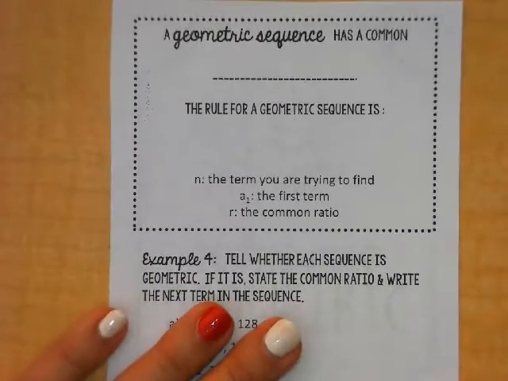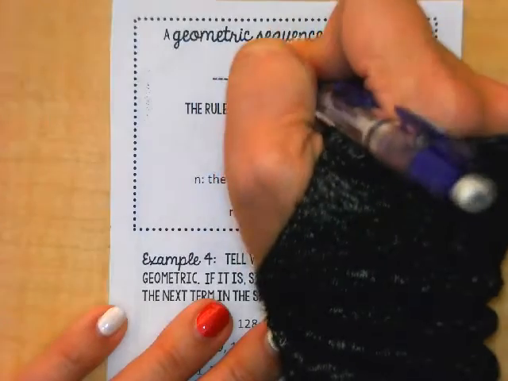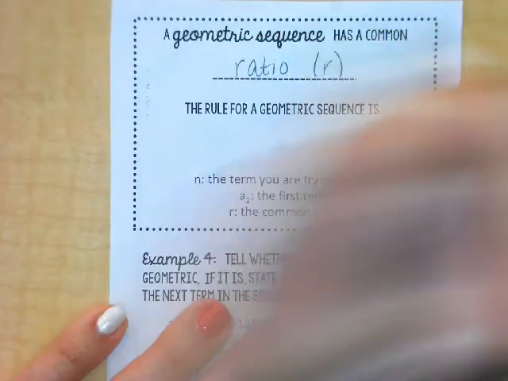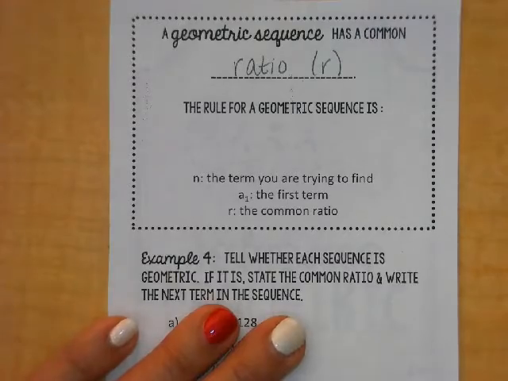So we just talked about this. Geometric sequences have a common ratio. We actually use the letter R for that. I know that R gets used for a lot of different things in math. When we did correlation coefficient, it was an R. When we did geometry in 6th and 7th grade, R was radius. But when we're talking about sequences, R is in fact that common ratio.